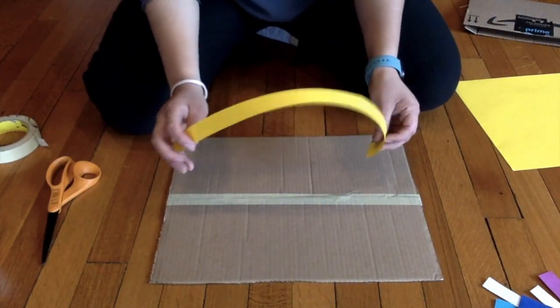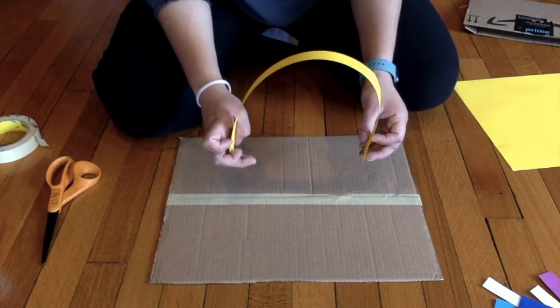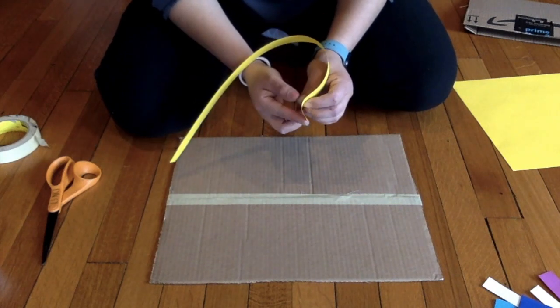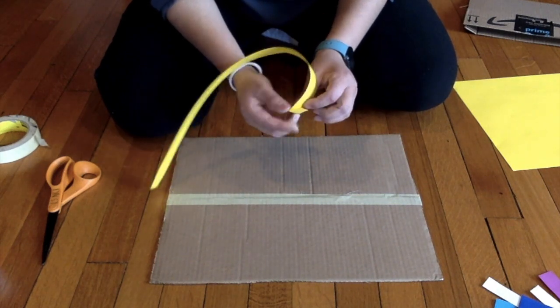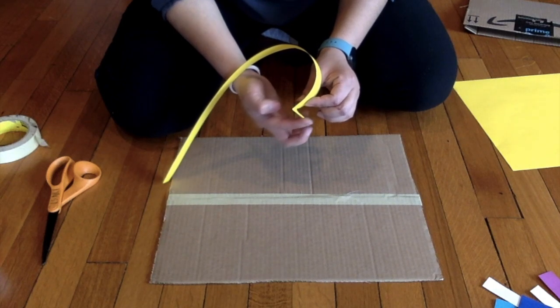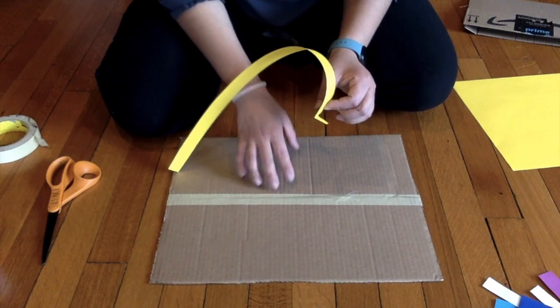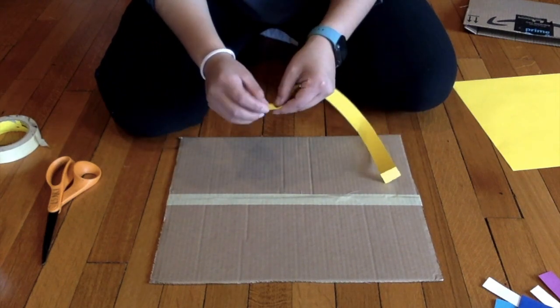When I want to attach something, what's helpful for me is that I create these little tabs at the bottom. So I'm going to take it and I'm going to fold it back. And now there's a little tab right here that's going to help me attach my piece of paper to my surface. And I'm going to do the same thing on the other end.